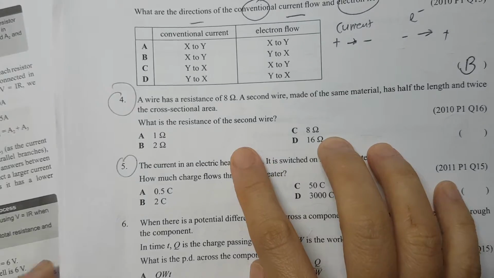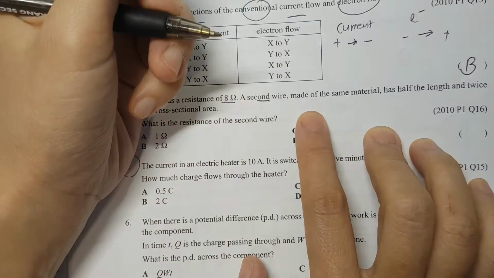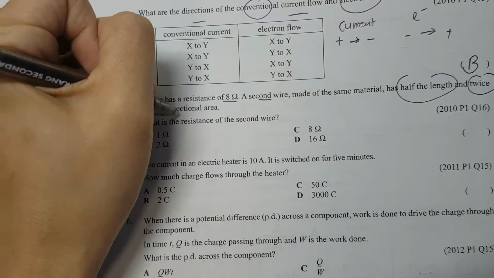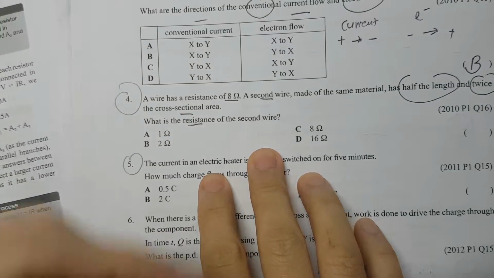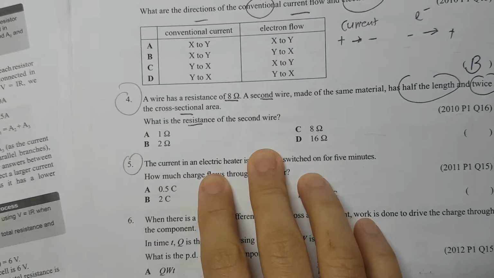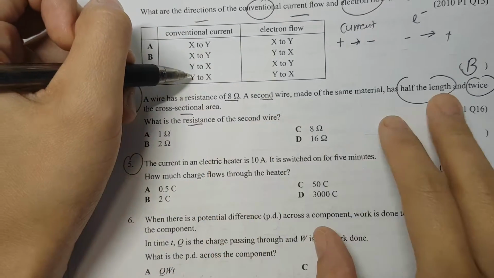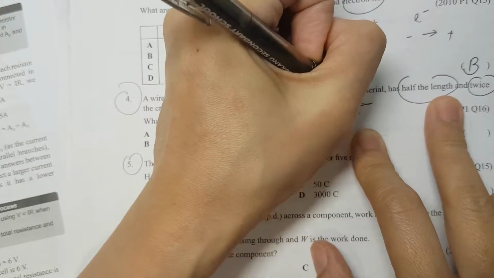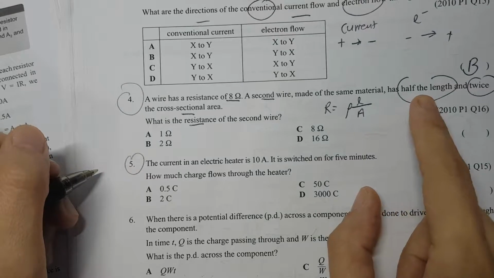Now question 4. A wire has a resistance of 8 ohms. A second wire has half the length but twice the cross-sectional area. What is the resistance of the second wire? Now, there are 2 variables, okay? One is the length and one is the cross-sectional area. So what we're going to do is half the length.